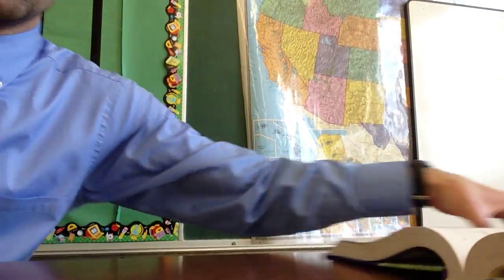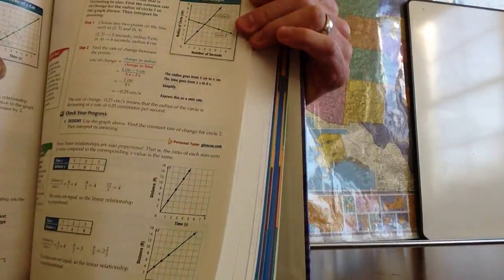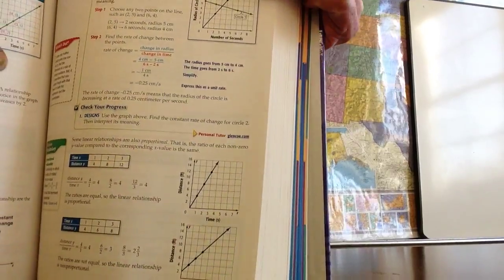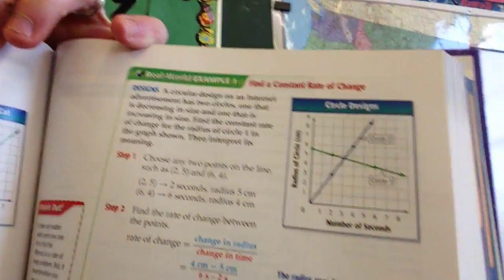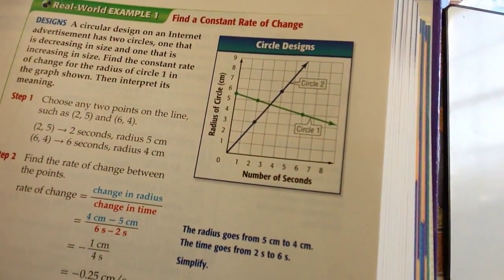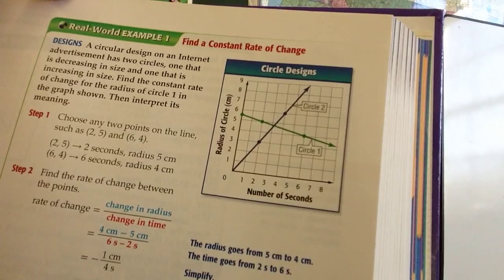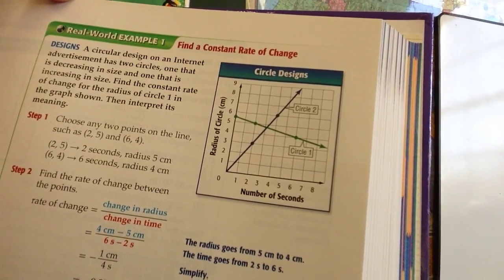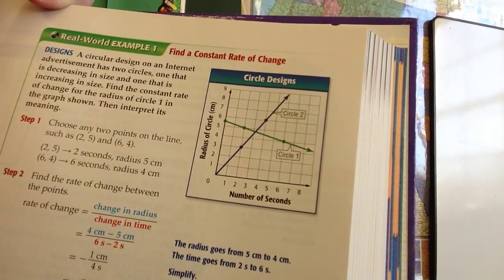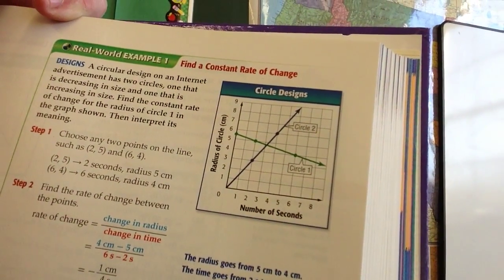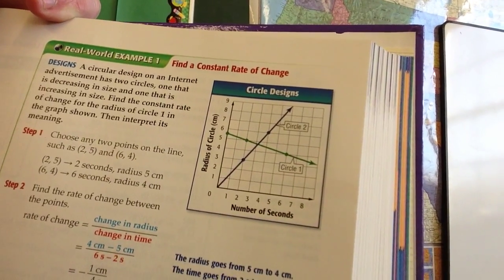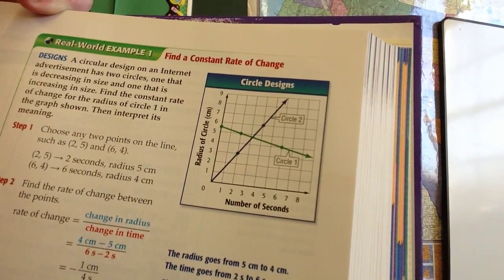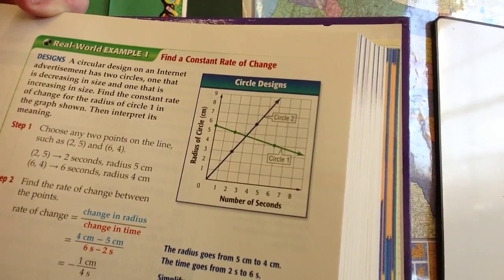I want to start with an example problem from the textbook. I'm looking at this graph up here. You can see that. I'm going to try to get the camera a little closer. I'm looking at the two circles, and they're talking about the radius of the circle compared to the number of seconds. So the circles are obviously changing in terms of size. There are a couple things I want to talk about. Notice the points on the graph, right? And then also notice where it is that they intersect.